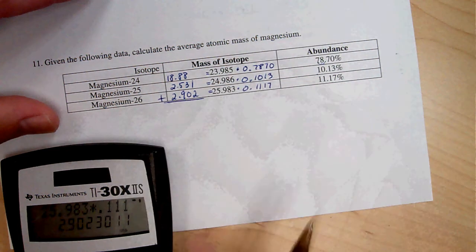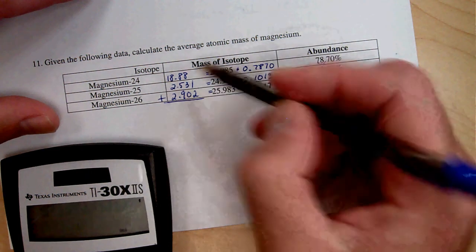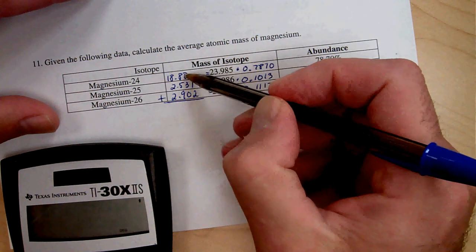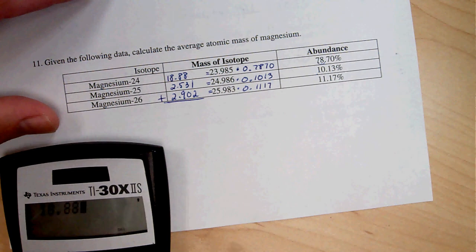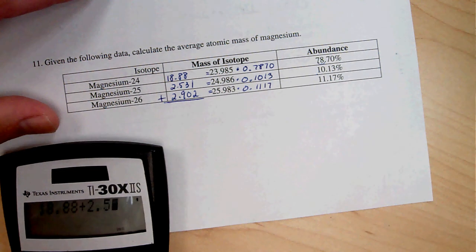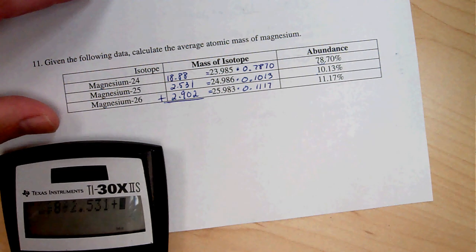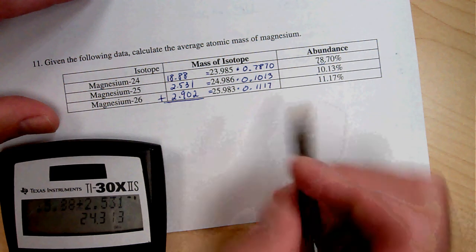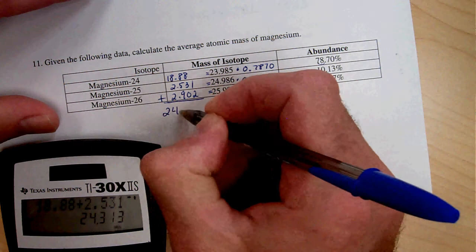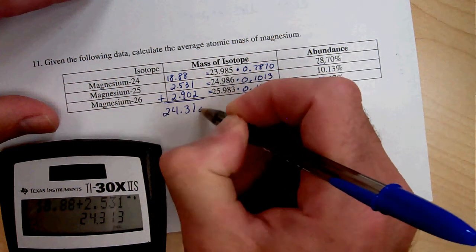Add these together, and you can see we're going to round to the hundredths place, 2 to the right of the decimal. 18.88 plus 2.531 plus 2.902 is 24.31 amu.